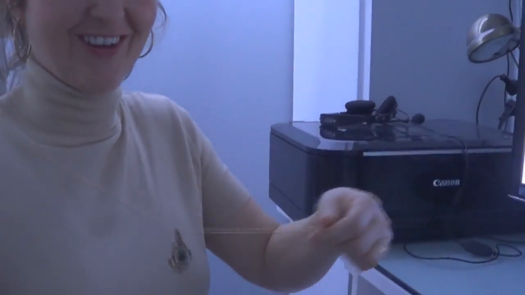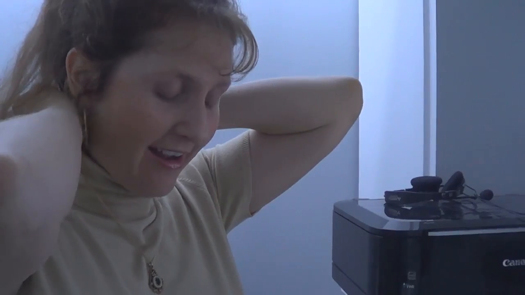My necklace just fell down. Can I just... Oh, no. Did it break? Edit this bit out.